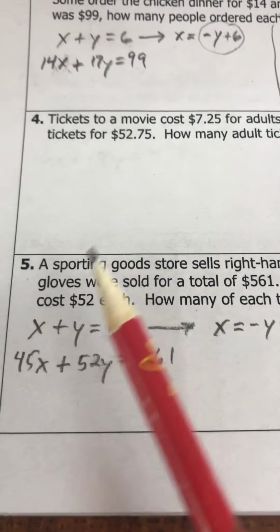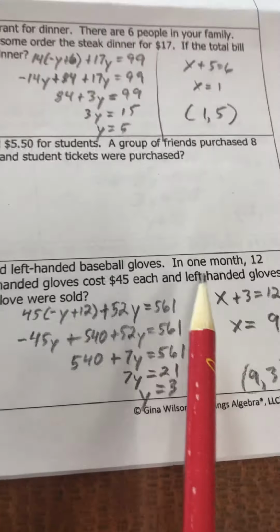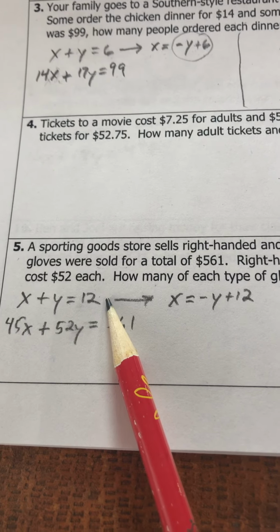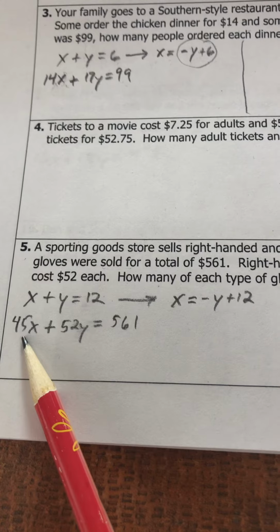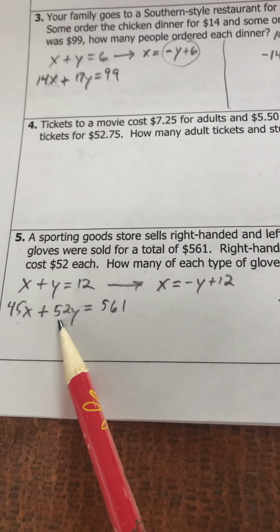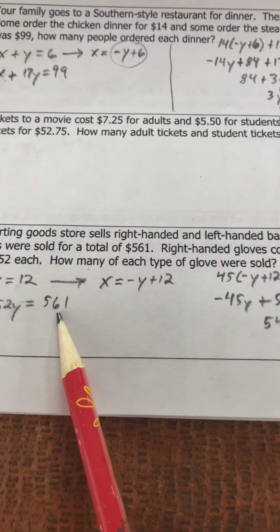So going on to number 5, a sporting goods store sells right-handed and left-handed baseball gloves. In 1 month, 12 gloves were sold. So right-handed and left-handed, they sold 12 of them. But the right-handed are $45, you'll read on, and the left-handed are $52. And the total money they made was $561.